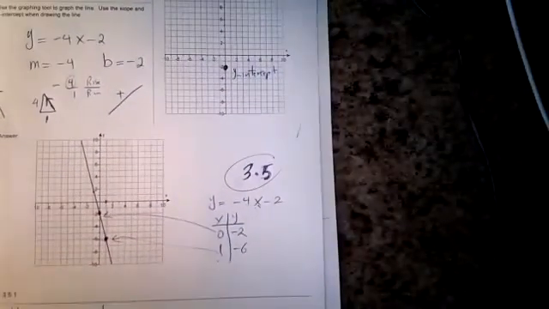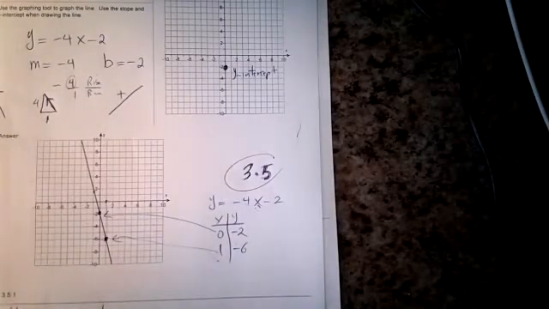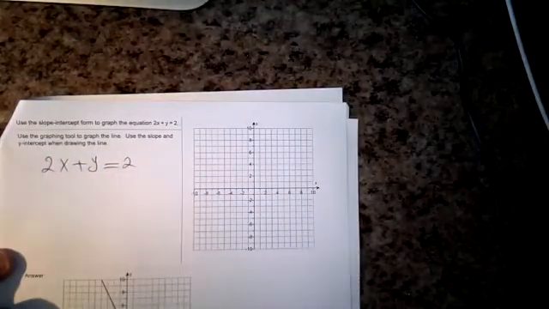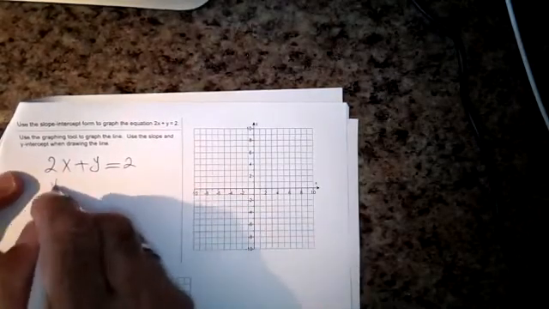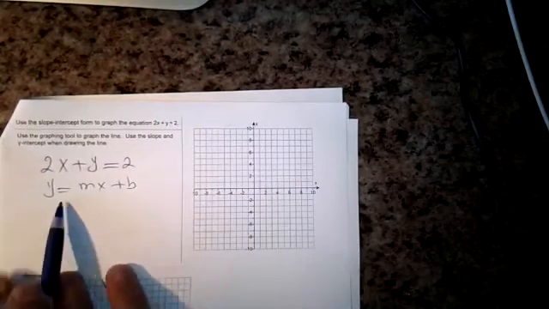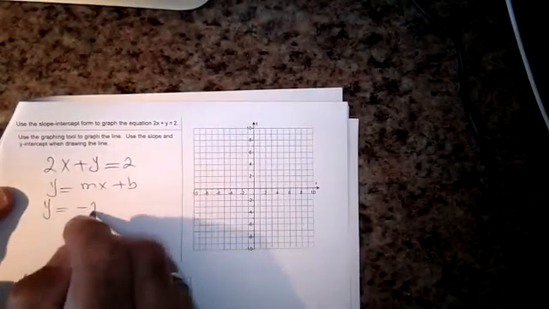So this is one more time. What's the equation on this one? 2x + y = 2. They're saying use the slope and y-intercept when drawing the line. Okay, so we have to write it in this form. That means I should try to have y by itself. So it would be y = -2x + 2.